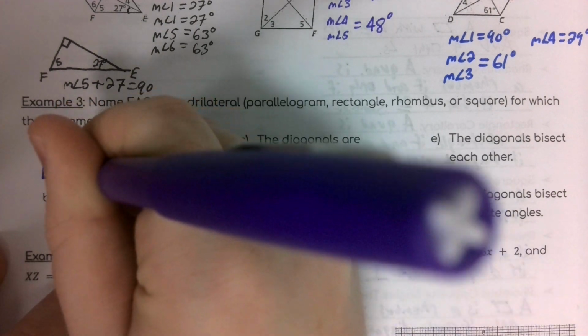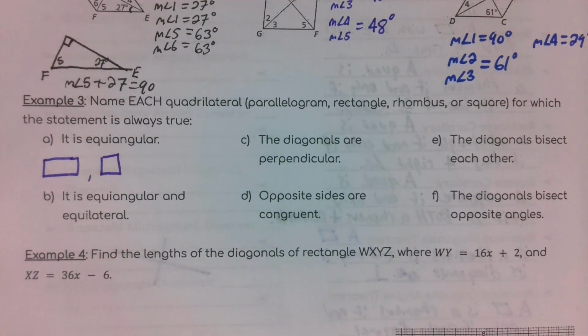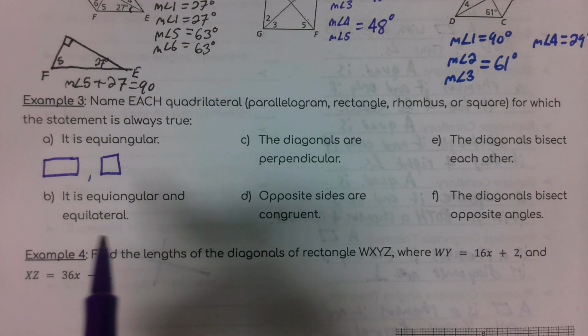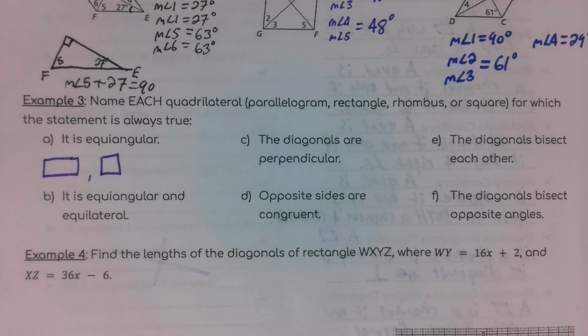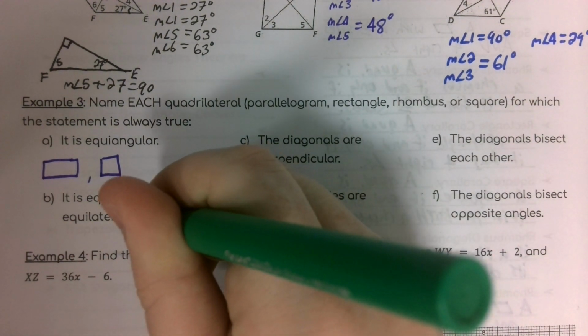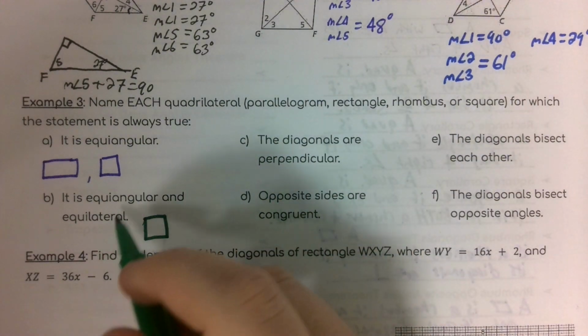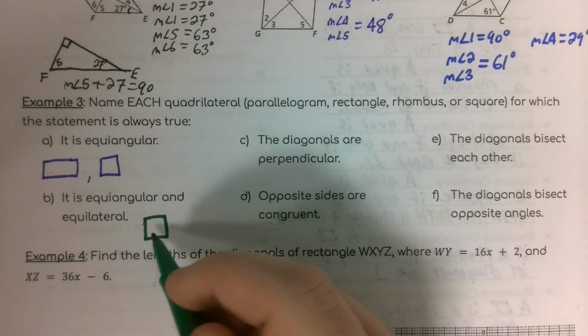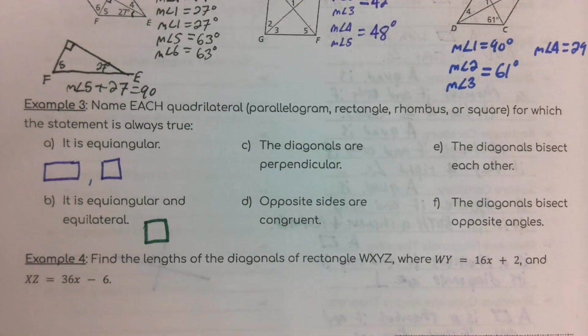So this is a rectangle and square. For part B, where it says it's equiangular and equilateral, we know there's only one shape that fits, the square. Because a square is a rectangle, which means it's equiangular. A square is a rhombus, which means it's equilateral. None of the other shapes are both.